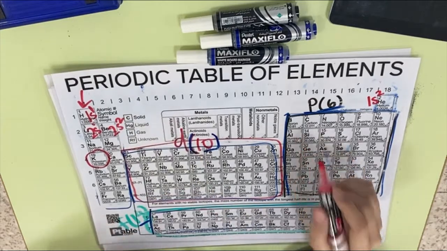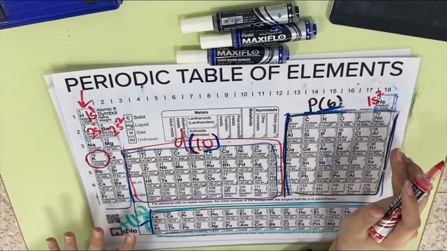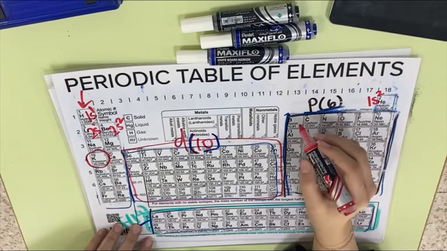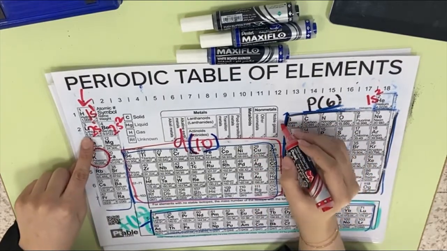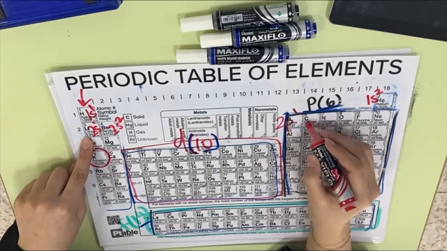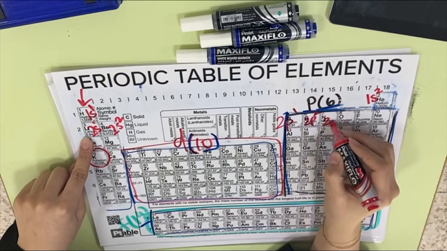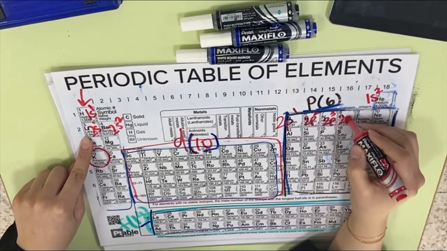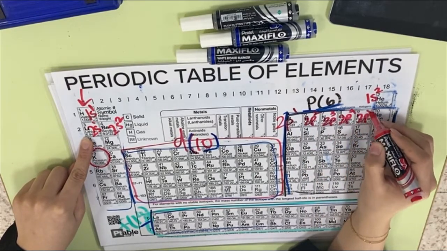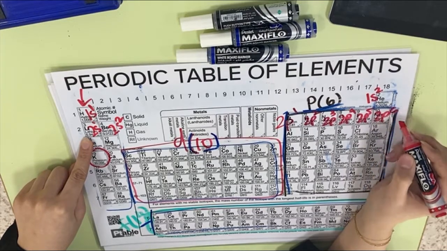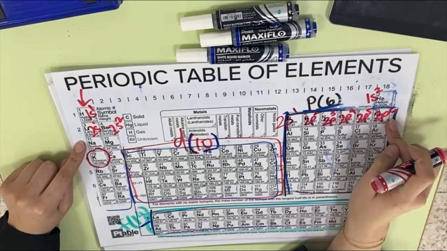And now we have the P. So we're not in the S block anymore. So here, we're still in the 2nd row. So 2p1, 2p2, 2p3, 2p4, 2p5, 2p6. We are done with p6.